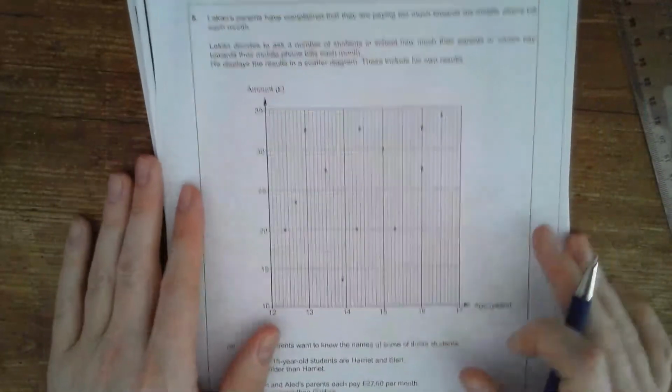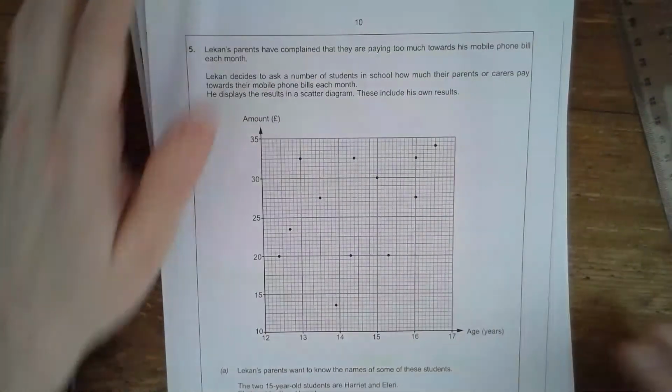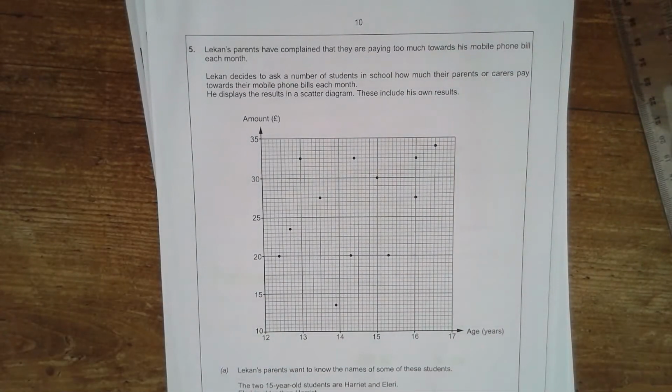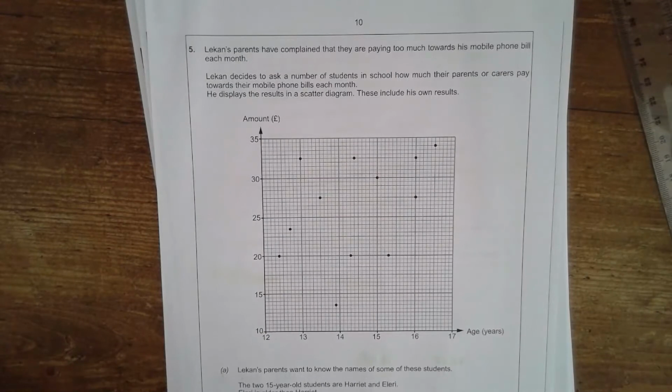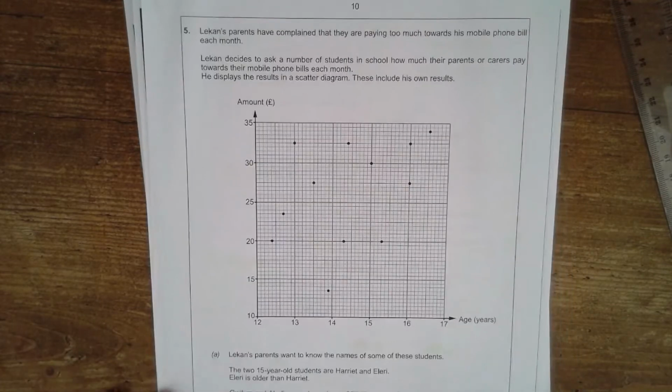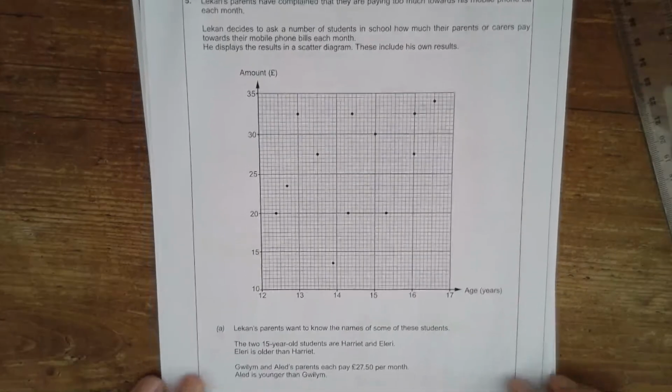Okay, question number 5. Take a moment to read it. Again, if you don't read these questions, you'll find it very hard to work out what's going on. It says, Lycan's parents have complained that they are paying too much money towards his phone bill. Lycan decides to ask a number of the students in the school how much their parents or carers pay towards their mobile phones each month. He displays the results in a scatter diagram. These include his own results.